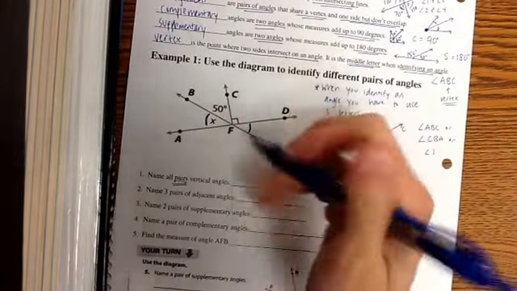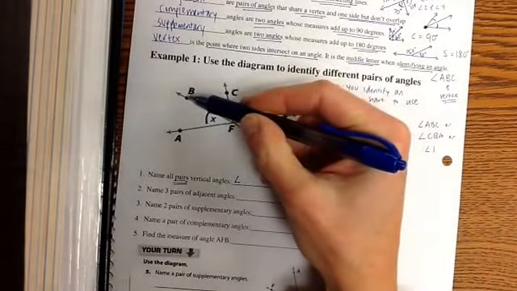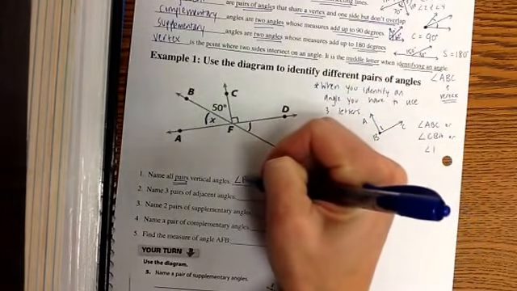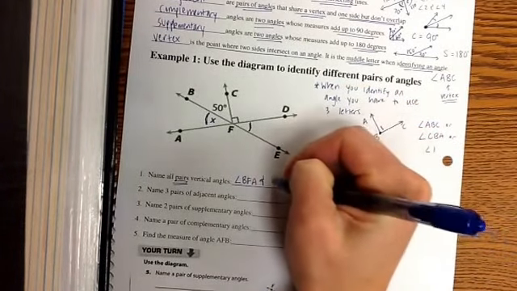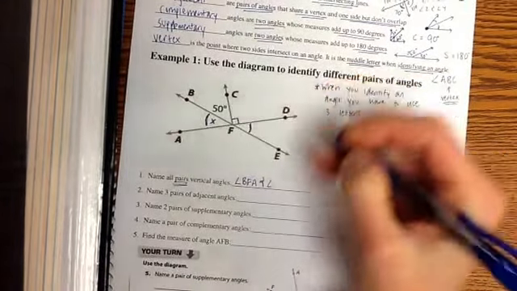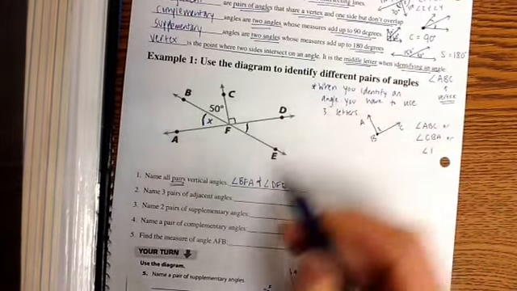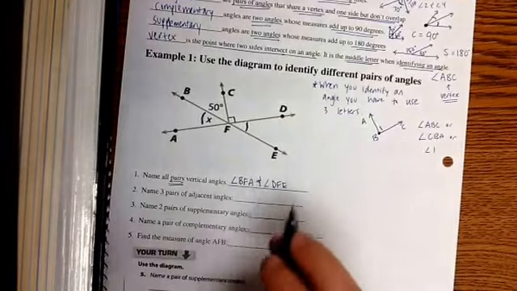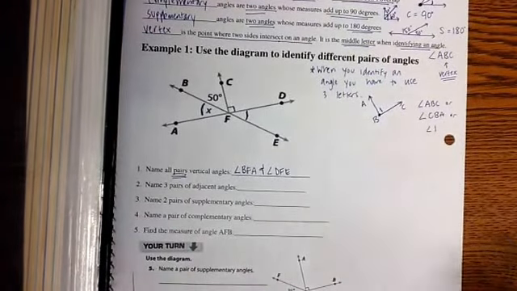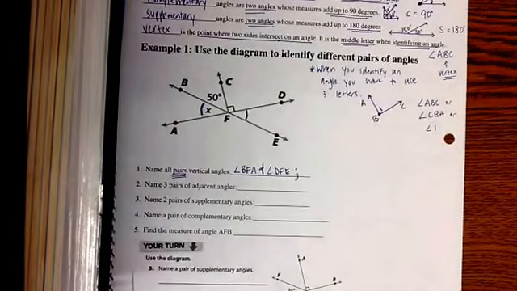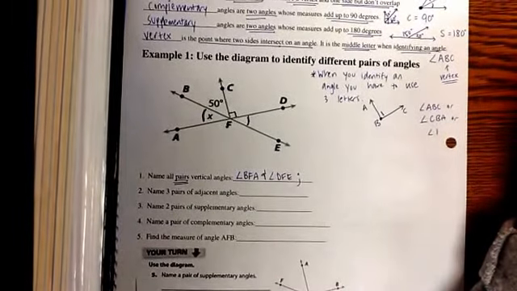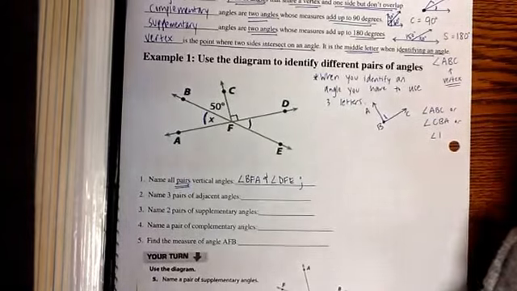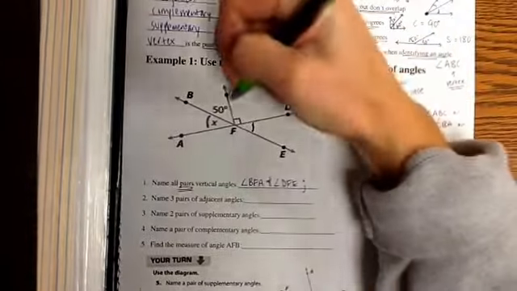So I could say angle, I have to use 3 letters, BFA, and you could have also said AFB, and angle DFE. Notice they share a vertex, so the vertex should be the same in the middle when you're writing them. Okay, so that's one of them. Are there any other ones? I'm going to switch colors up. Do you see any other points on these intersecting lines? Well, if you have 2 intersecting lines, you're going to have another pair.